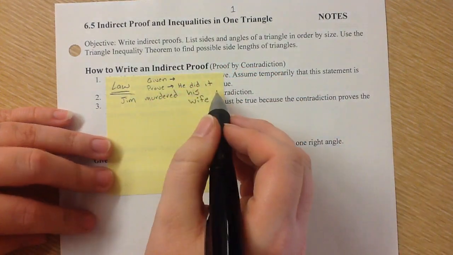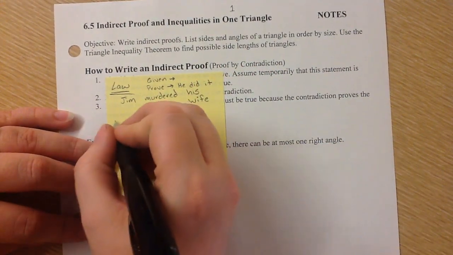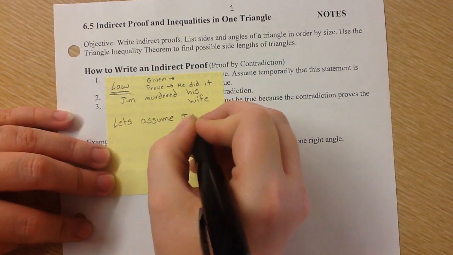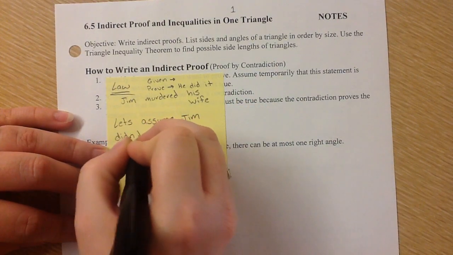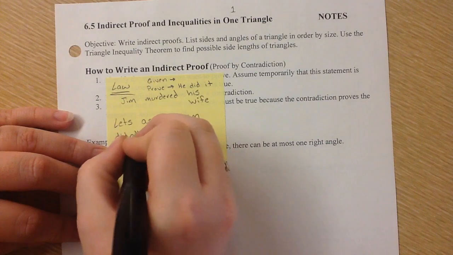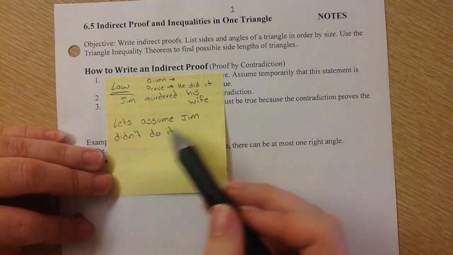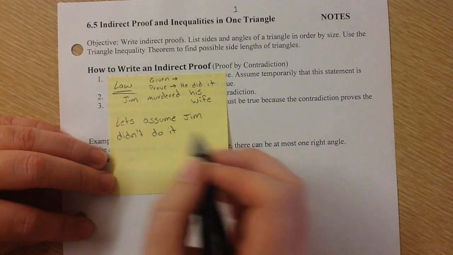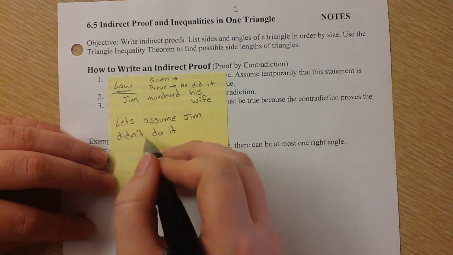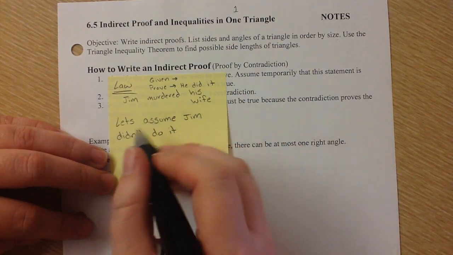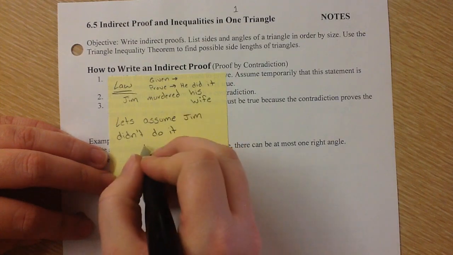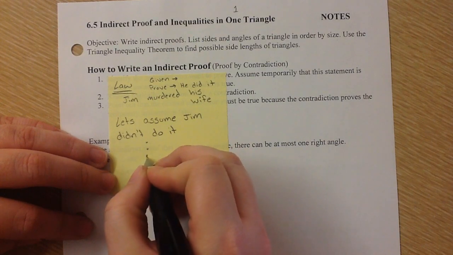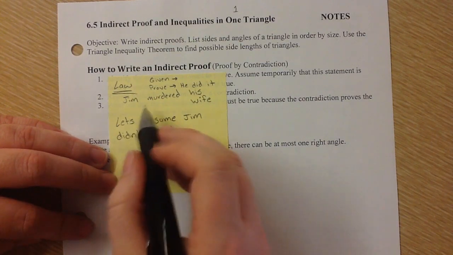So what an indirect proof does is his lawyer would say, okay, let's assume for a minute that Jim didn't do it. Then we say, well, if he didn't do it, then what? Let's say she was murdered at home. We list things that follow from our assumption until we reach a contradiction.